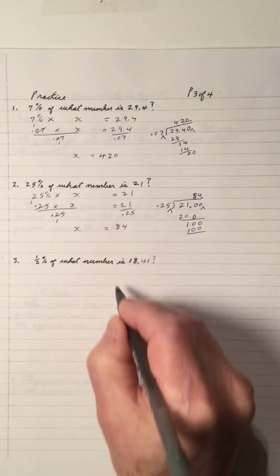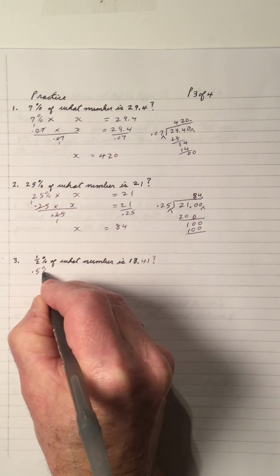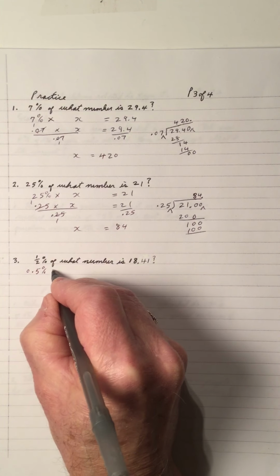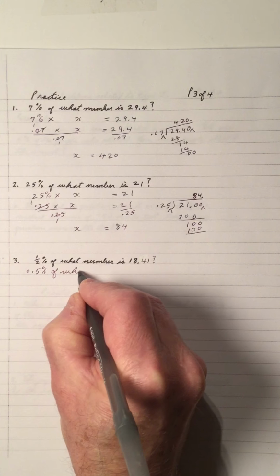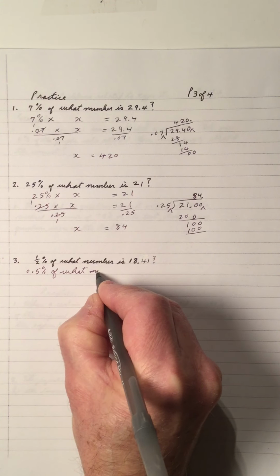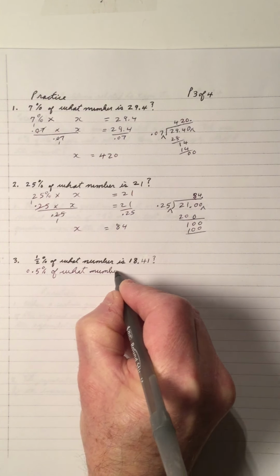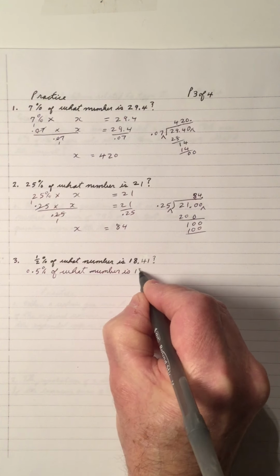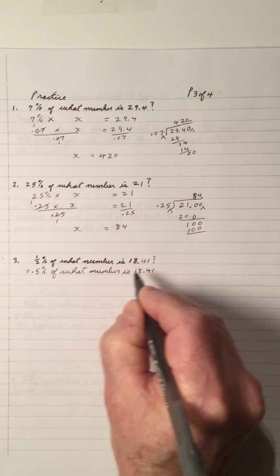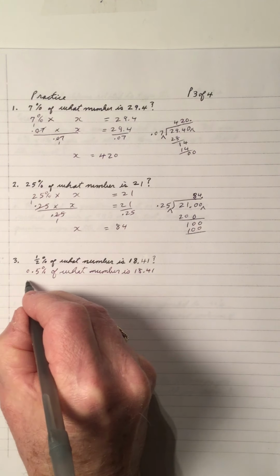And number 3, 0.5%. Well, let's change the half to decimal 0.5. You could say 0.5 or decimal 5. So let's write this out first. Change that percent. Change the half first. Done. Now change your percent to decimal 2 places to the left. So it's 1, 2, 2 zeros.